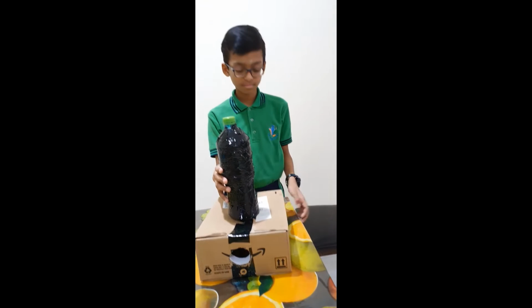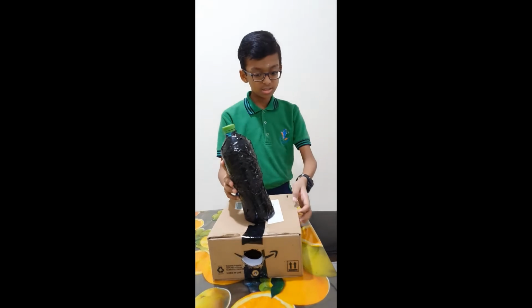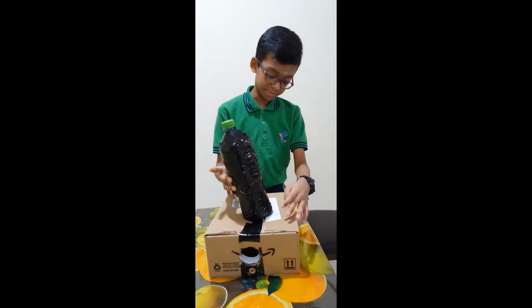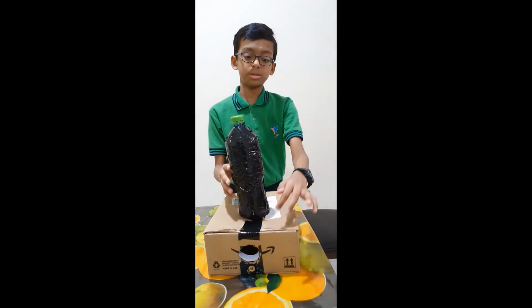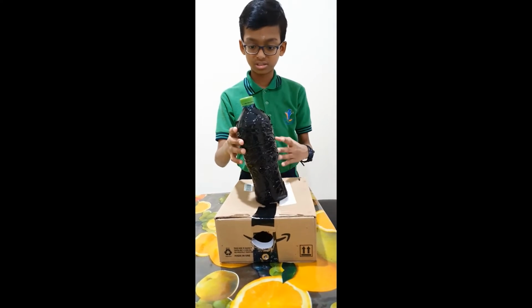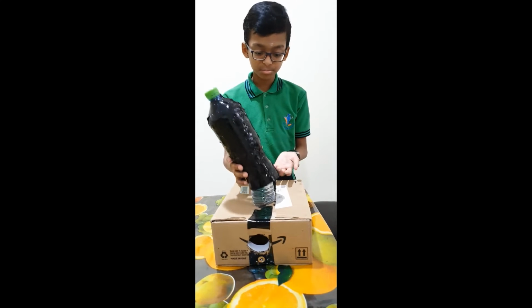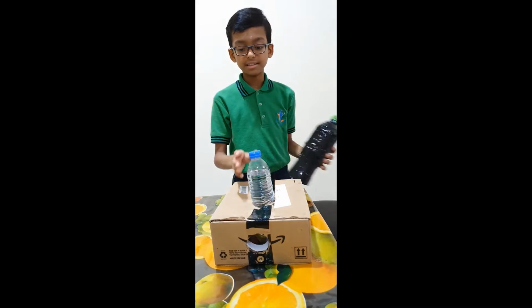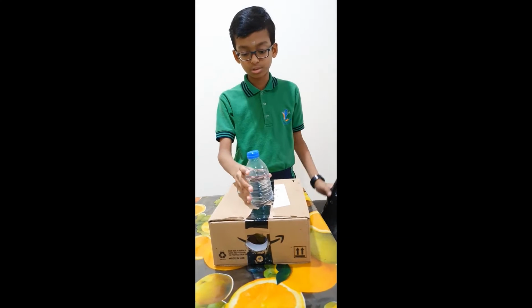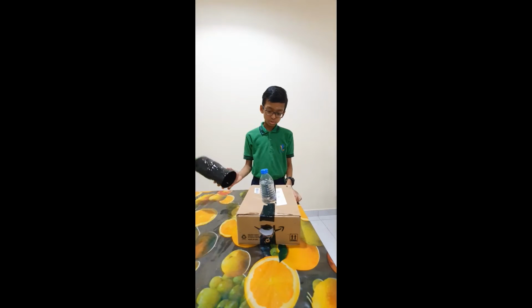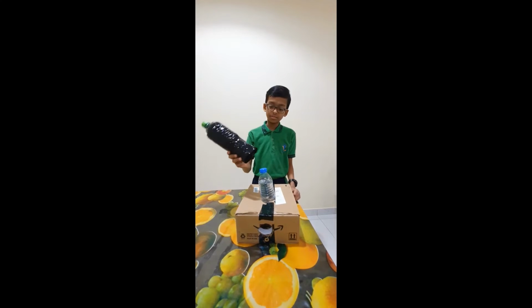Today we are going to do the sunlight your house experiment. So as you can see, this cardboard box represents a house for animals where insects, birds, trees, everything is there. And this object represents an item blocking the sunlight, and this represents something like a window, which lets the sunlight through. So let's block the sunlight with this item.